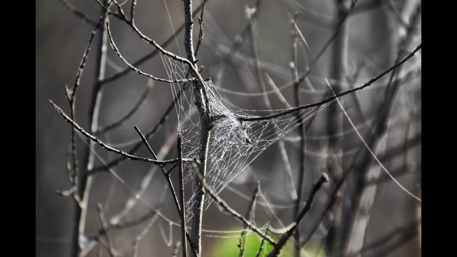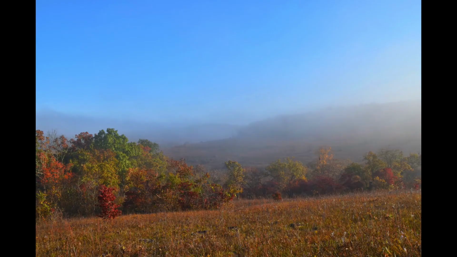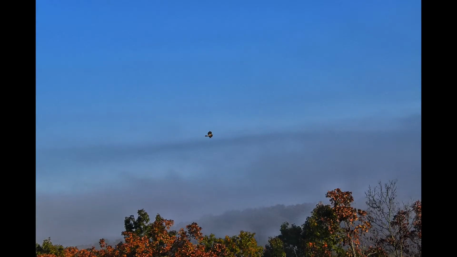For example, when we were walking around, we noticed a ton of different spider webs that were on trees, flowers, and grasses. We noticed that it was a very foggy morning and that the leaves are just starting to change for fall. We even saw a red-tailed hawk flying overhead. You have to be looking up, down, and all around when you go on a notice and wonder walk.